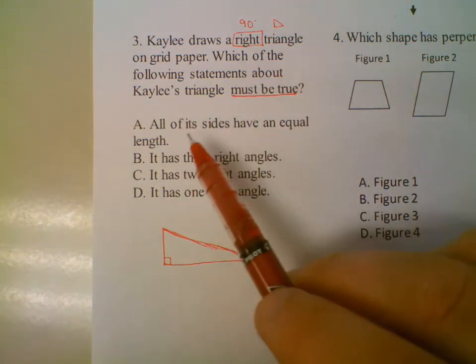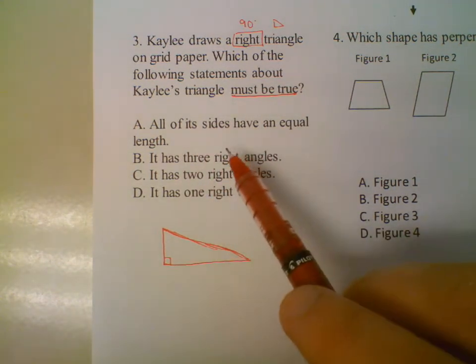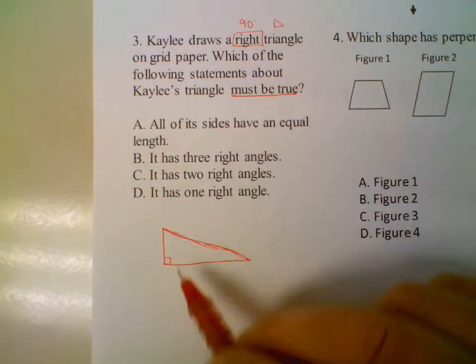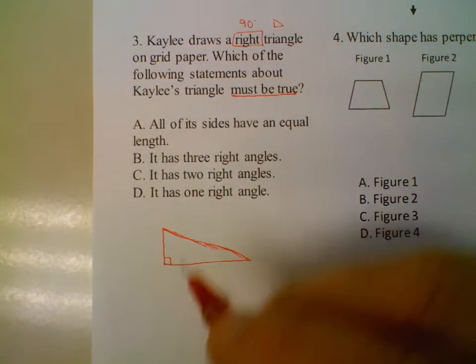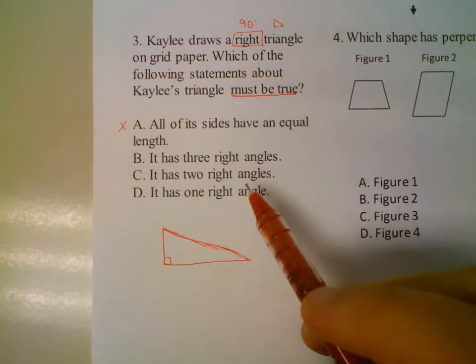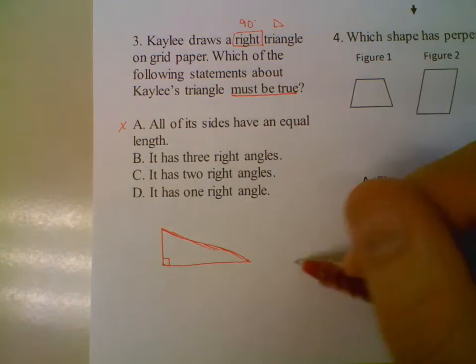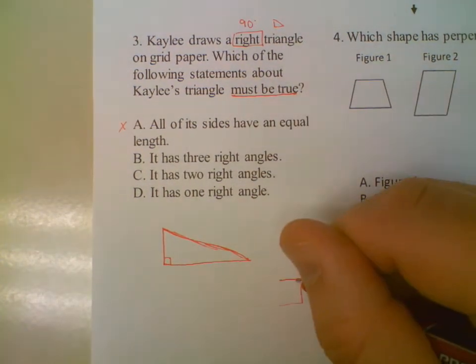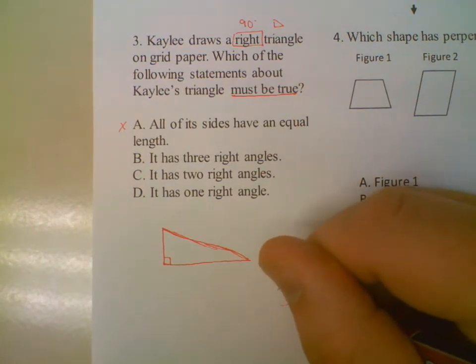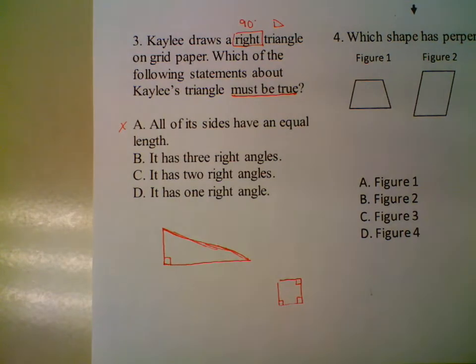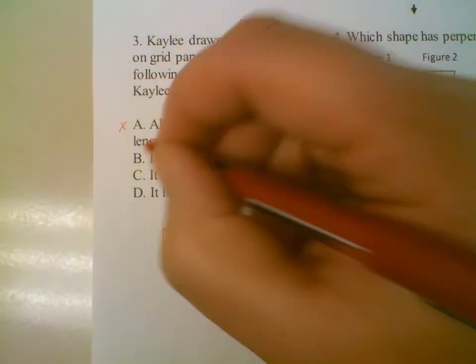All right, A. All of its sides have an equal length. Well, I don't think that's possible if it's a right triangle. I think it'd have to be equilateral, so I'm going to X that one out. All right, B. It has 3 right angles. Well, I think if it had 3 right angles, 1, 2, it might look something like a square or rectangle, so I think that's probably no good.